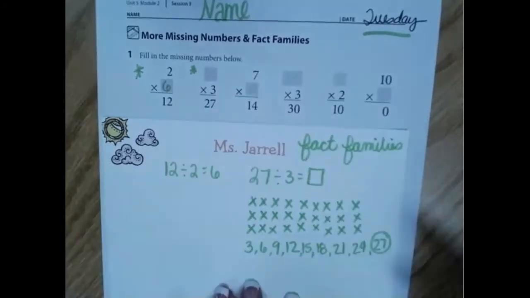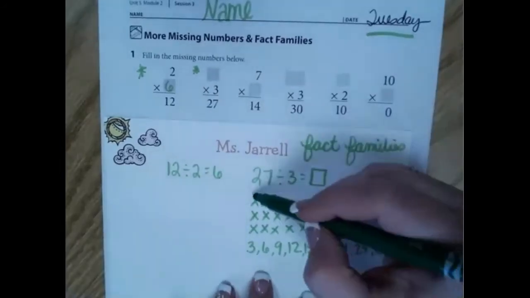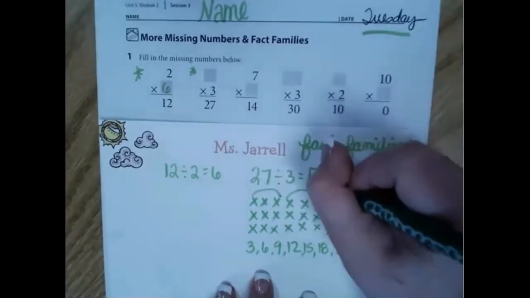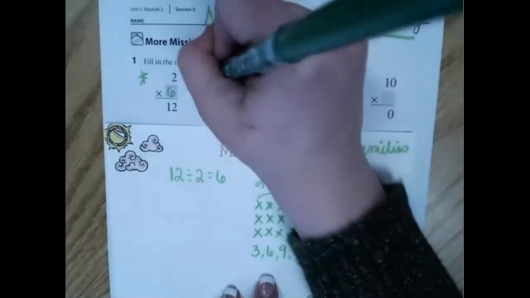So I can see that I've made 9 columns, 3, 6, 9. So 9 is my answer.